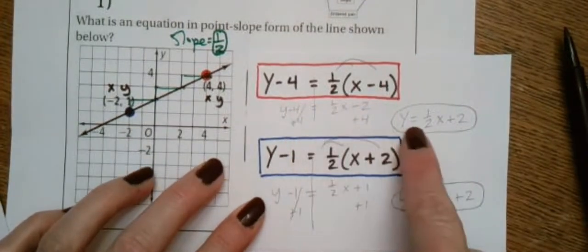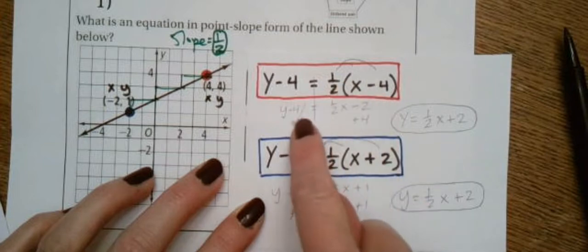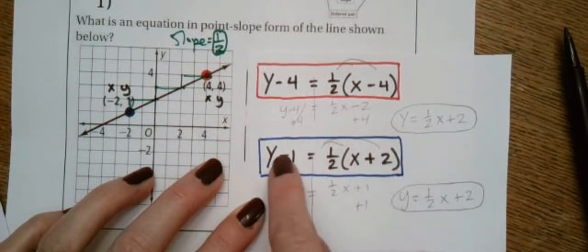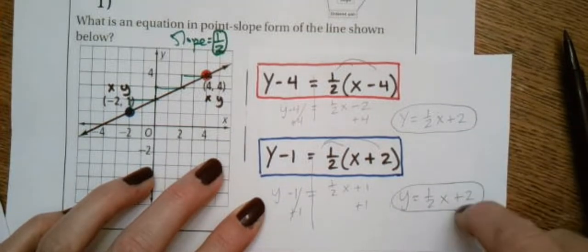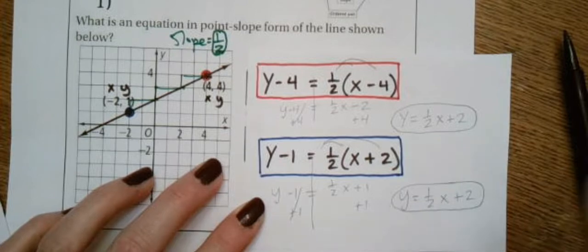I rewrote them y equals mx plus b. See how I just distributed and I solved for the y, and I got this. I did the same thing here. I distributed, I added the 1, and I rewrote it. Check it out. Both equations are the same. They both simplify here to y equals 1/2 x plus 2 when solved for y.